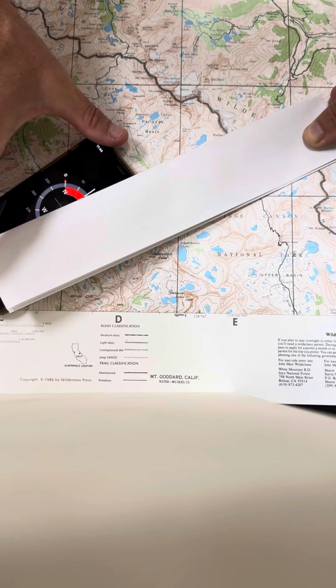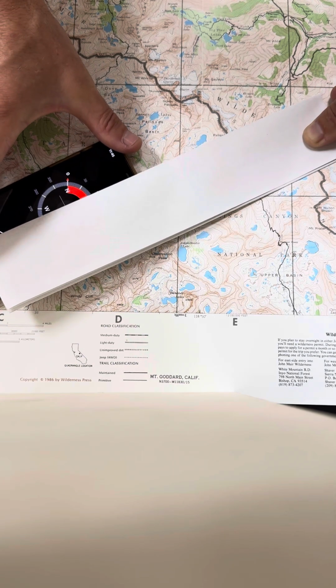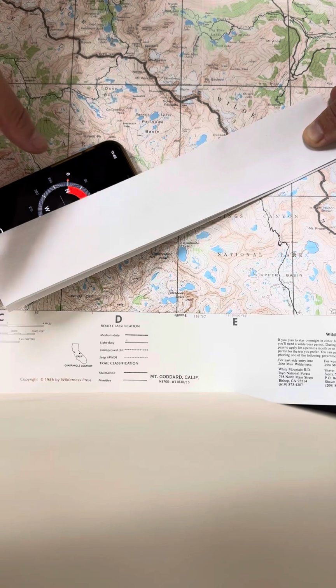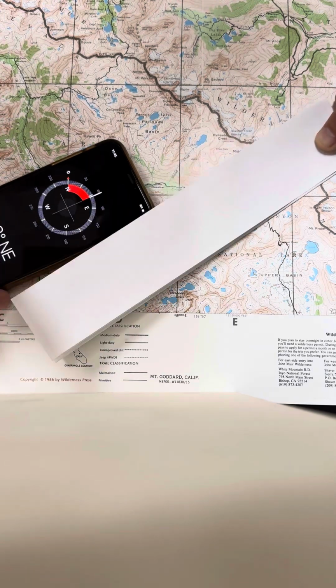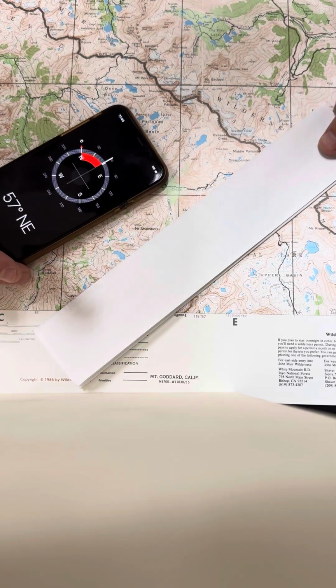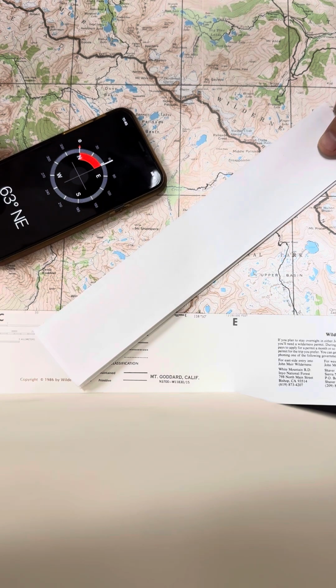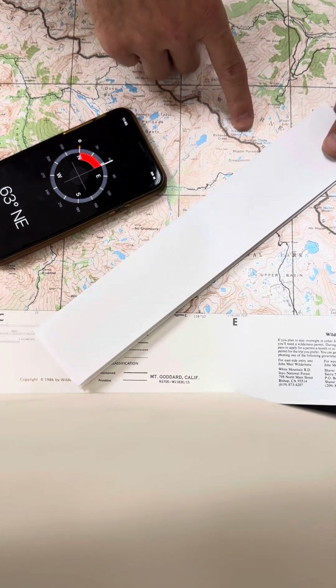Probably really tricky to do in nature. Until you've got a straight line between the center of your compass and your bearing line. Now, what did it say at the bottom here? 60, well, I moved it, darn it. It said 63. It said 63 degrees northeast of where you're going is your destination.